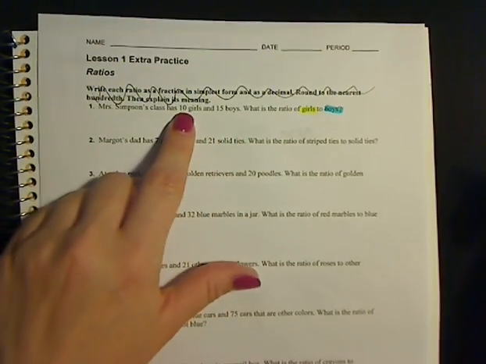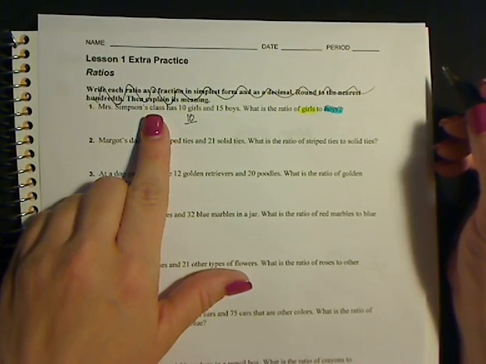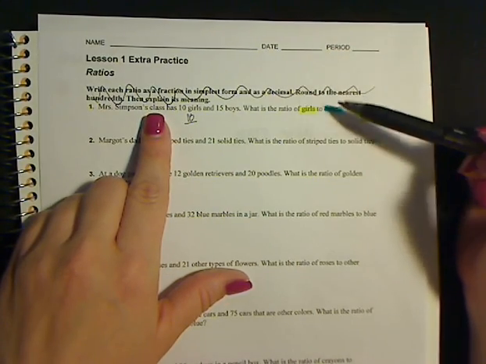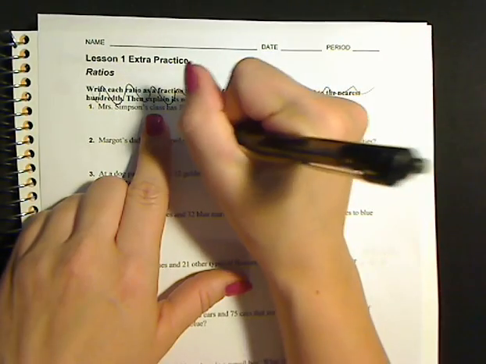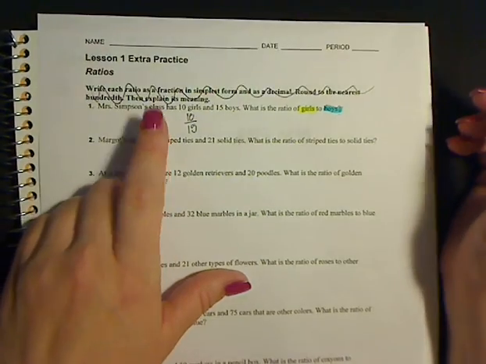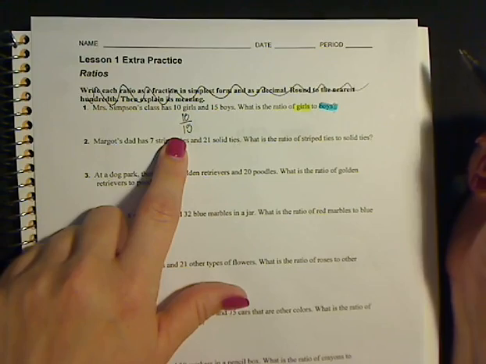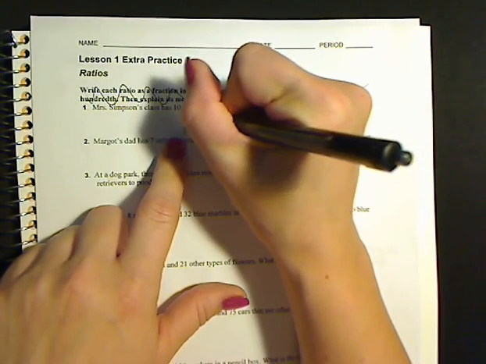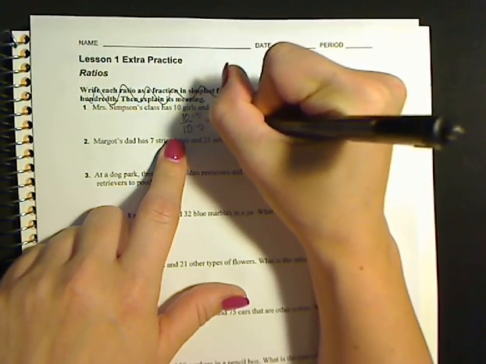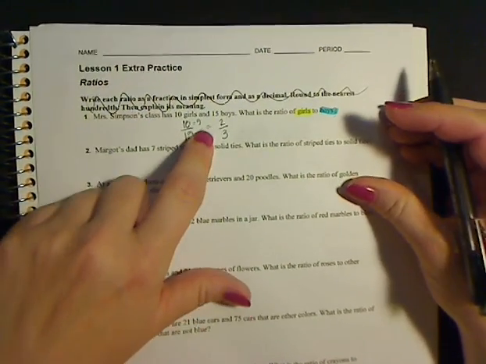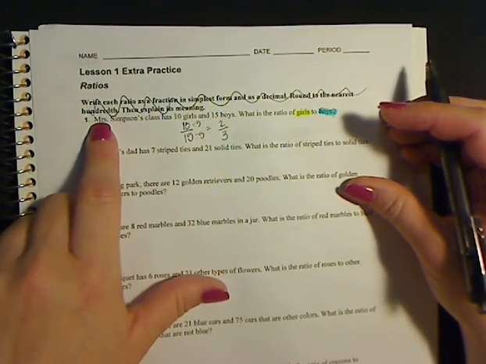Okay, so there are 10 girls. So that's going to be the top part of my fraction. Okay, then they ask about boys second. So how many boys are there? 15. That's going to go on the bottom. Okay, now I have my ratio 10 over 15. Can I simplify this? Yes, I can. I can divide them both by 5. And you get a simplified ratio of 2 over 3. So there are 2 girls for every 3 boys in Miss Simpson's class.